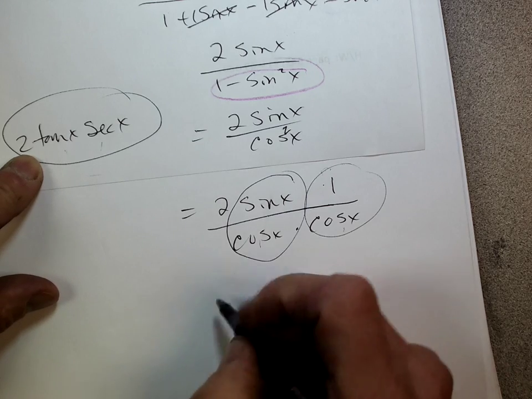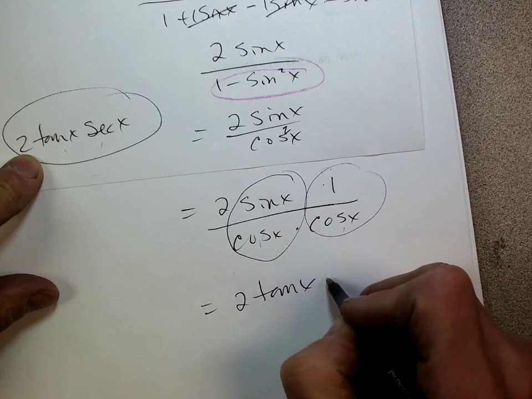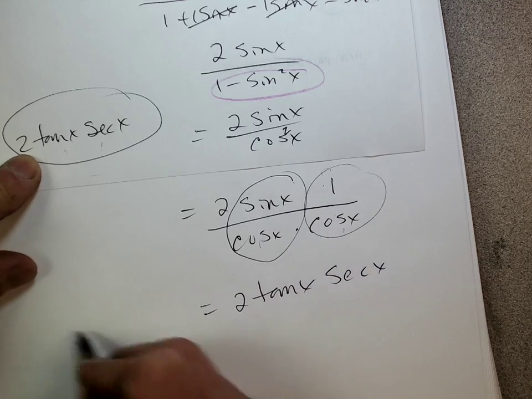So finally, I'm going to rewrite this as a 2 tangent of x. 1 over cosine is a secant of x, and so I get an identity.